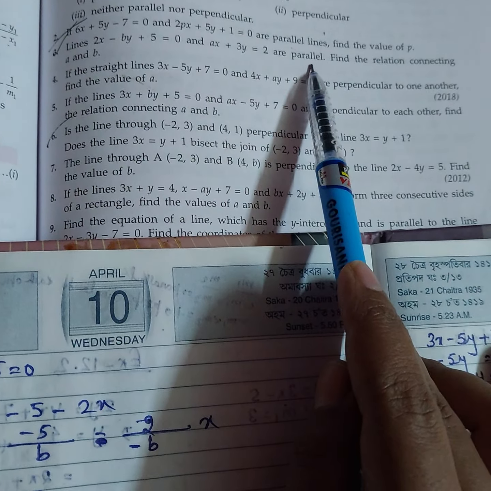The sum is: the line through A minus 2, 3 and B 4, b is perpendicular to the line 2x minus 4y is equal to 5. Find the value of b. Okay, so first find out the slope of this and the slope of this straight line, and since they are perpendicular to each other, their product should be equal to minus 1. Then from that you will get the value of b.